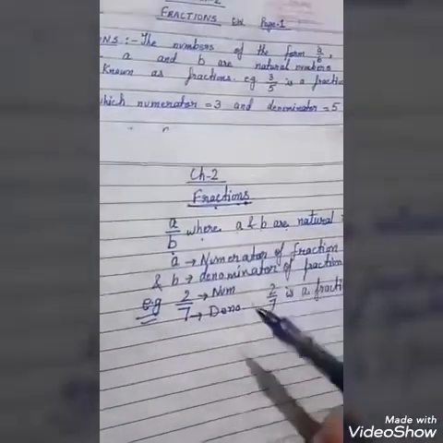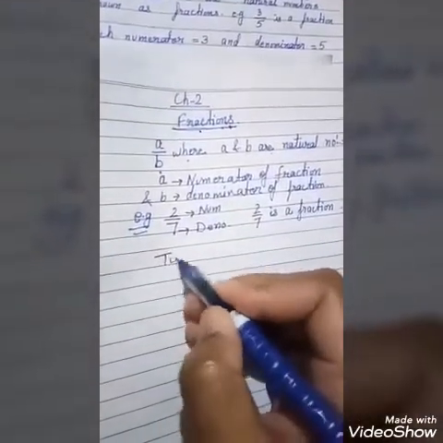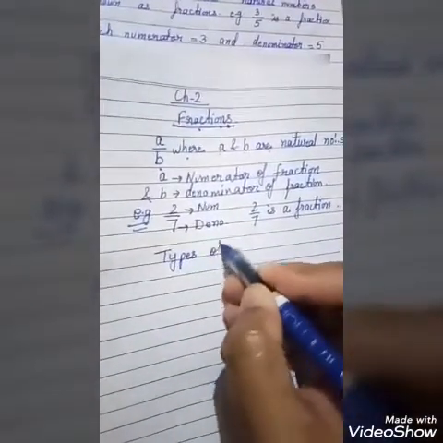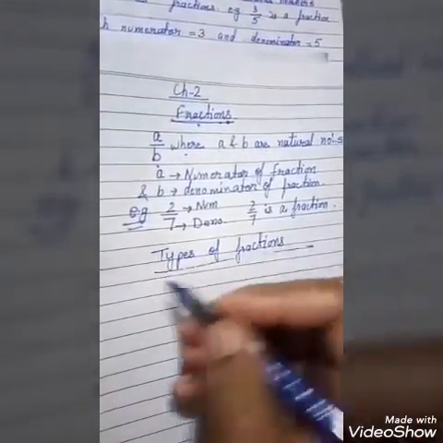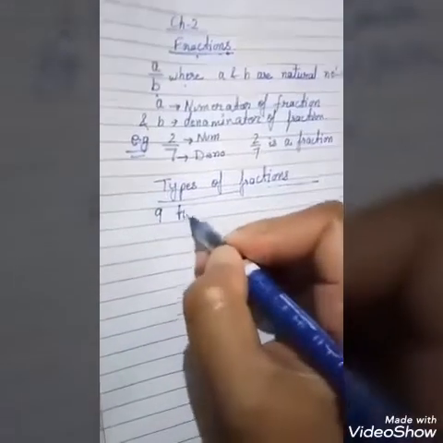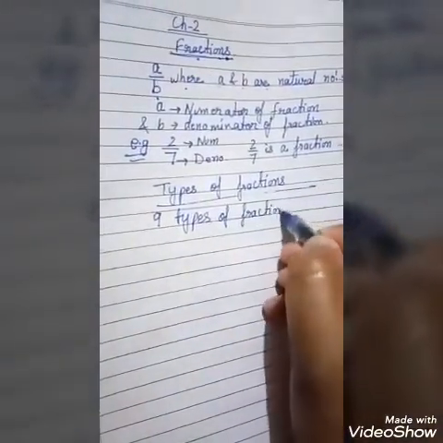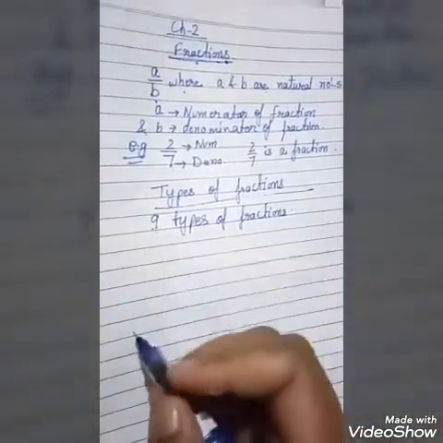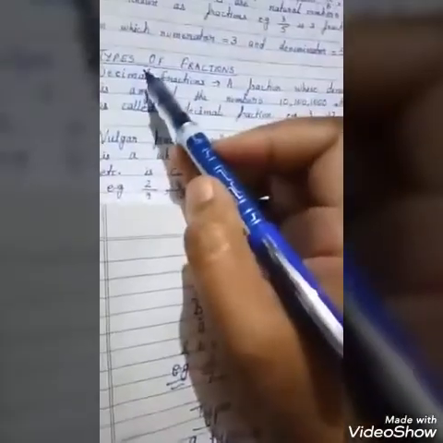Clear? Now coming to types of fractions. The second topic is types of fractions. Now we have 9 types of fractions. So the first type of fraction is decimal fraction.